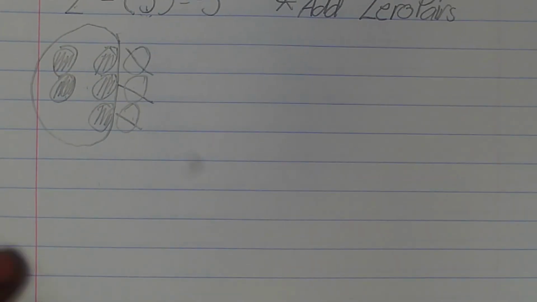Let's look at another problem. Let's say we have 4 positives, and we need to take away -5. So we have 4 positives, but we need to take away 5 negatives. So first thing we do, we represent the 4 positives, or +4, with 4 positive counters. But we don't have 5 negatives out of these 4 positives. So we have to create or add zero pairs.